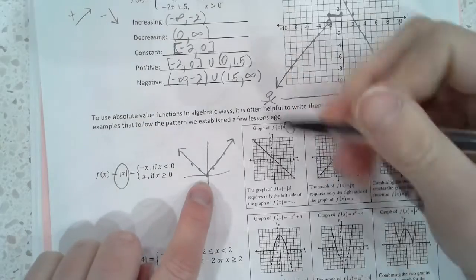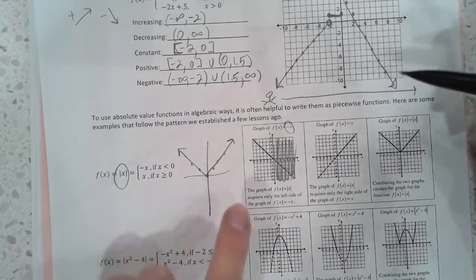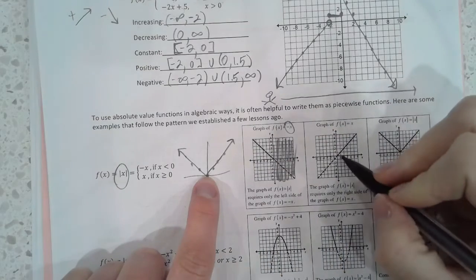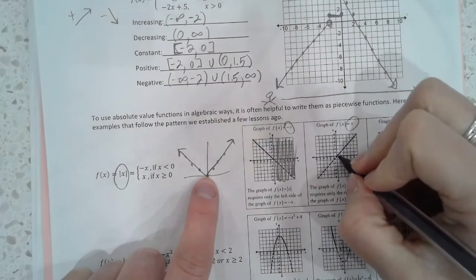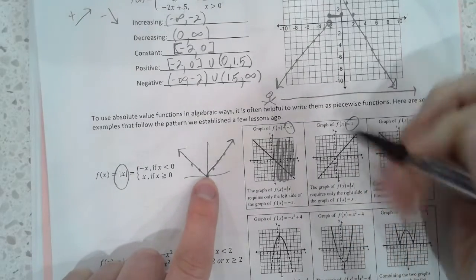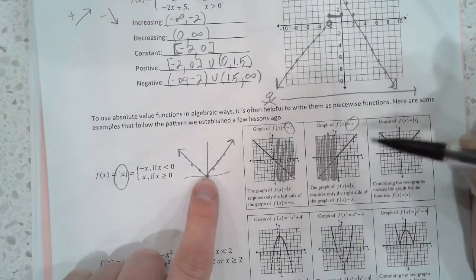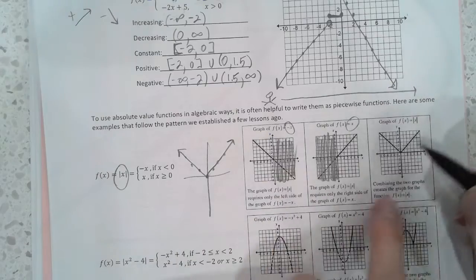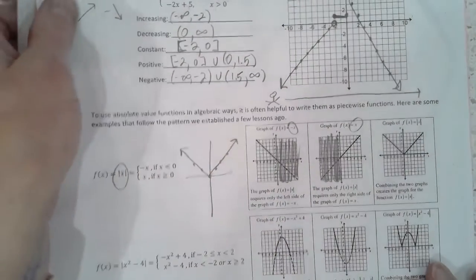Then we're going to chop off this side of the graph. Then for this half of the graph, we want to graph where x is positive. So y equals positive x. That will be a 1/1 slope starting at 0. That's this guy. But we don't want this tail at the bottom, so we're going to chop him off too. And then we're going to glue these two pieces together to give us the graph of the absolute value of x.